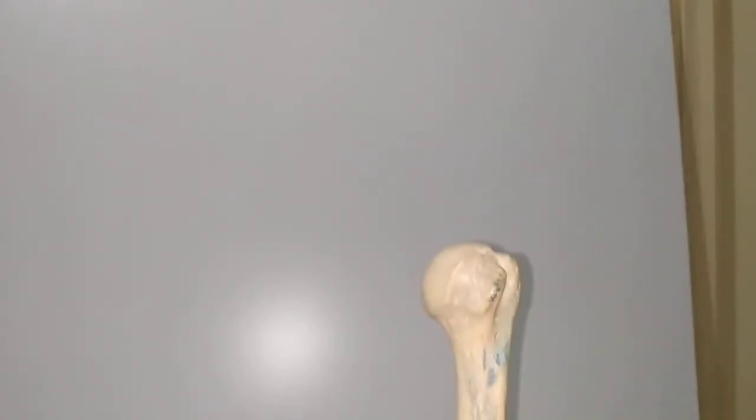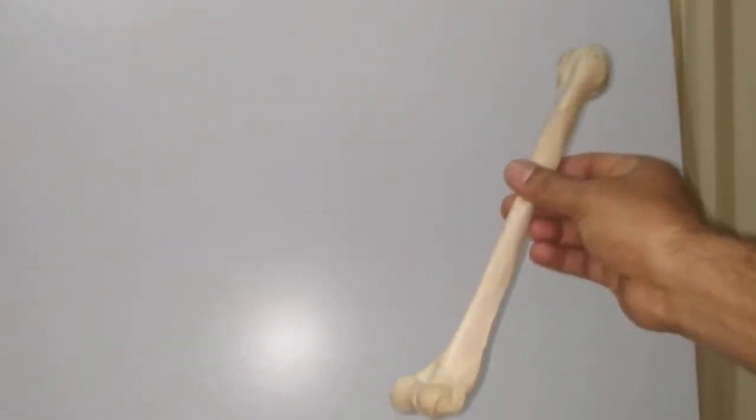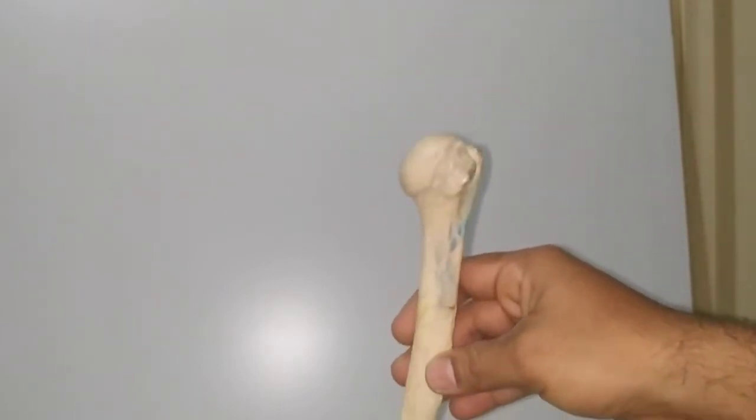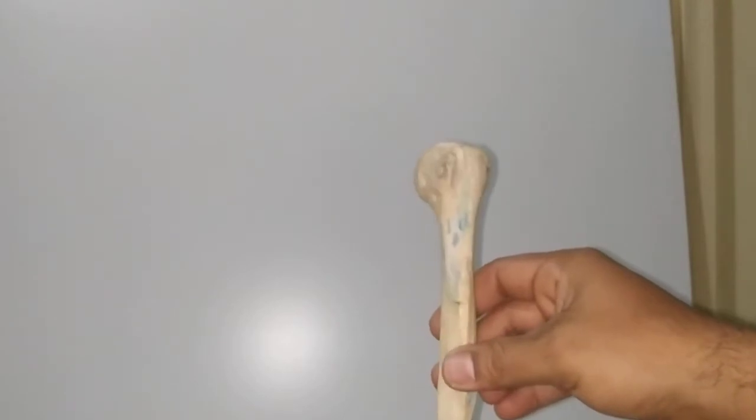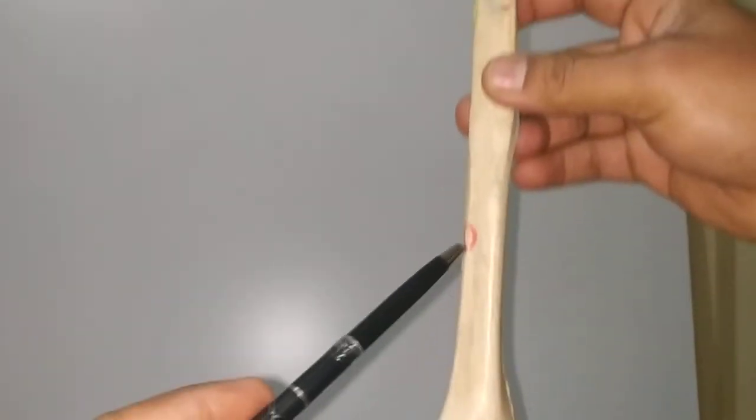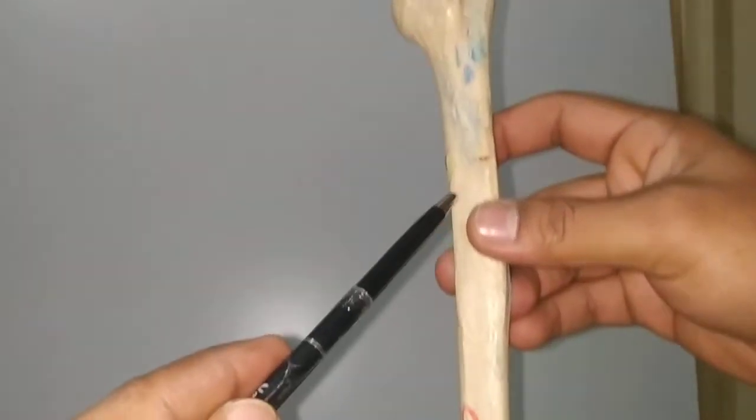Good morning, dear friends. Today we are going to discuss the osteology of the humerus. The humerus is a bone of the arm. It is a long bone. In a long bone, the three features we can identify are the upper end, the lower end, and the cylindrical part called the shaft.